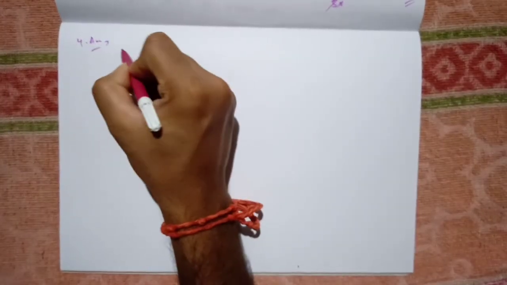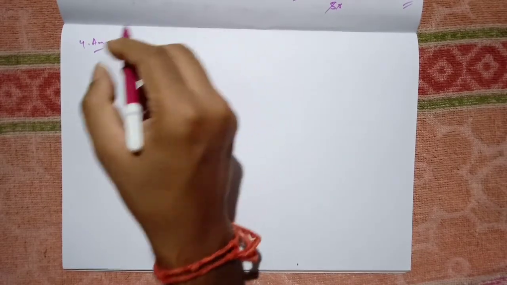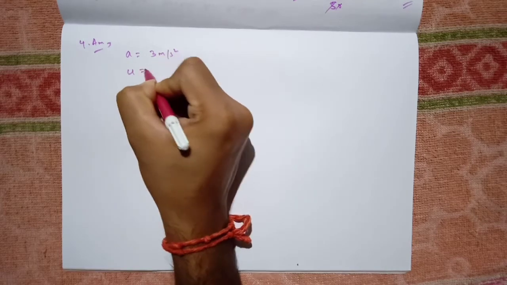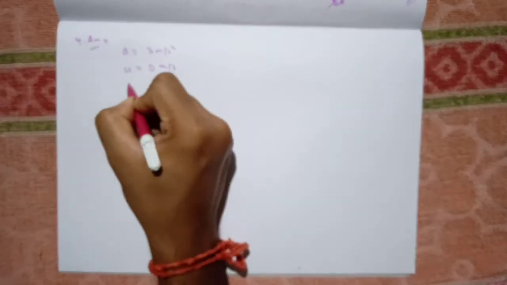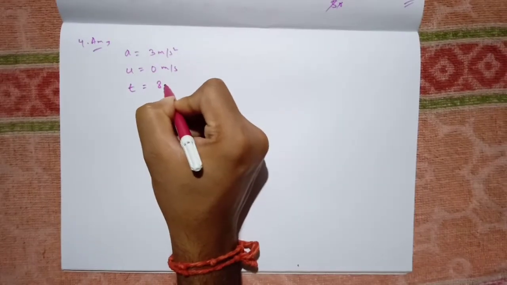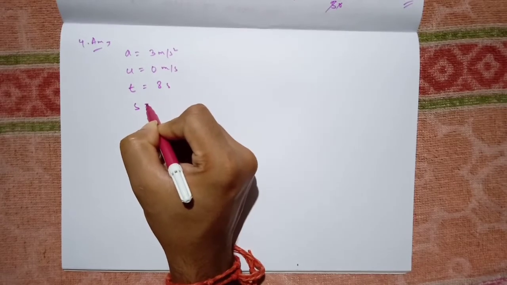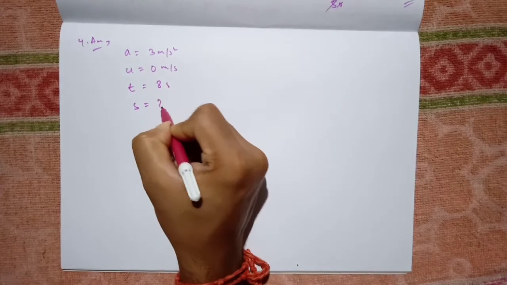So we have to write the given. Acceleration is given, which is 3 meter per second square. It is also said that the boat is starting from rest, which means initial speed is 0 meter per second and the time given is 8 seconds. Okay, now we have to find out how far does the boat travel? So we have to find out the displacement traveled by the boat.